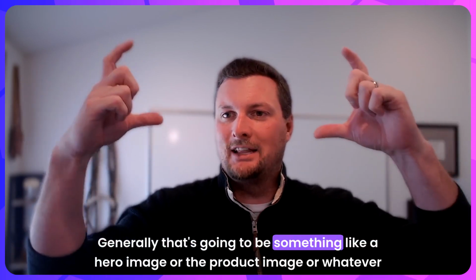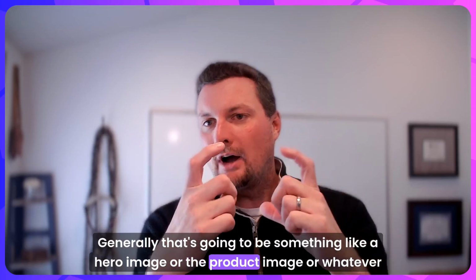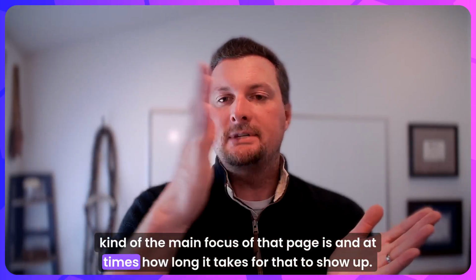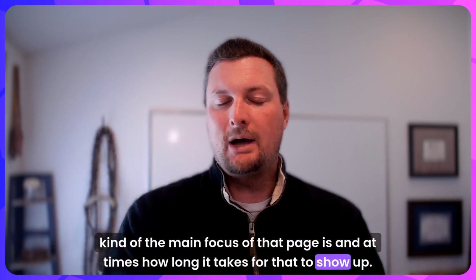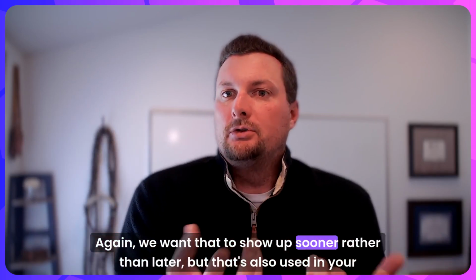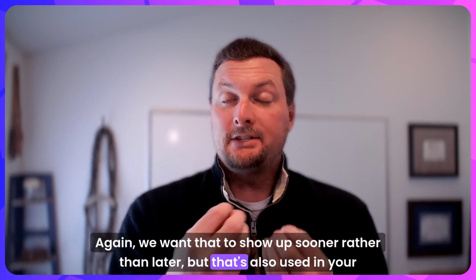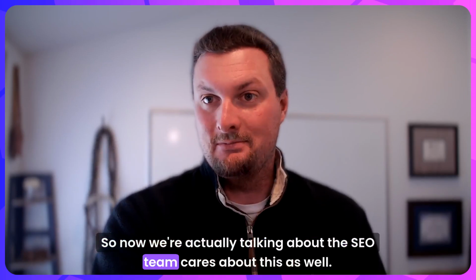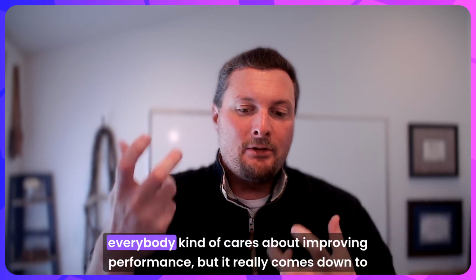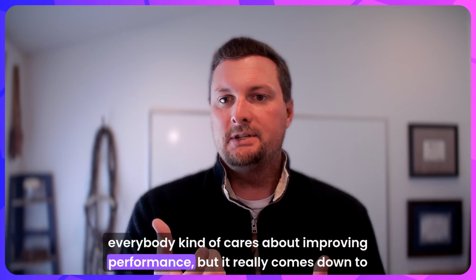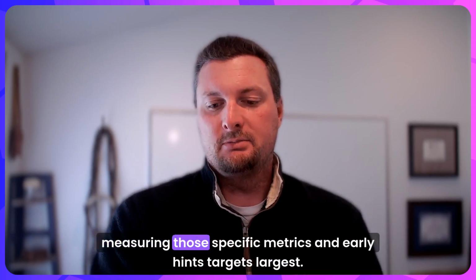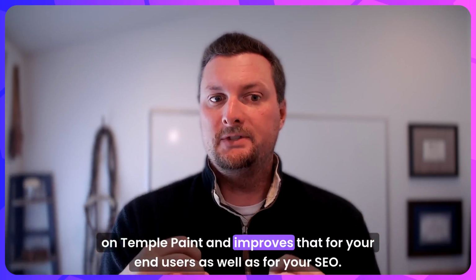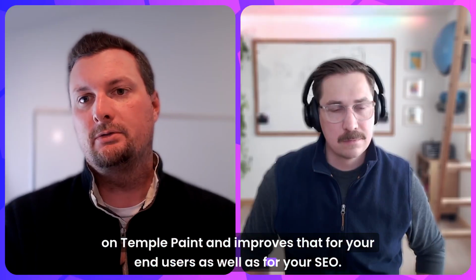Generally, that's going to be something like a hero image or the product image or whatever the main focus of that page is. And it times how long it takes for that to show up. Again, we want that to show up sooner rather than later. But that's also used in your search rankings. So now we're talking about the SEO team caring about this as well. So everybody cares about improving performance, but it really comes down to measuring those specific metrics, and early hints targets Largest Contentful Paint and improves that for your end users as well as for your SEO.